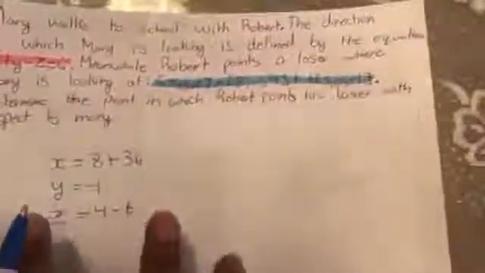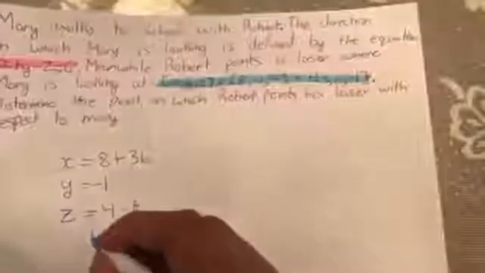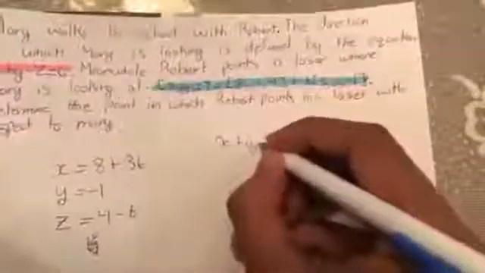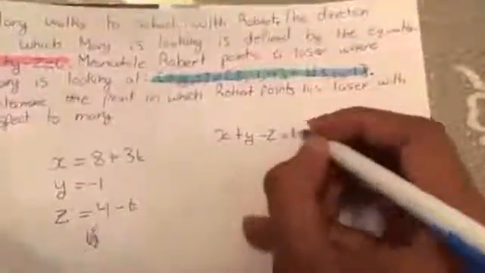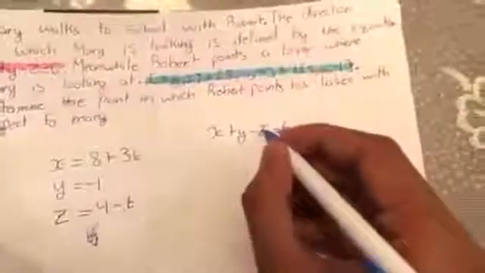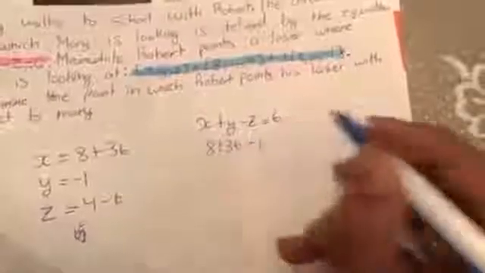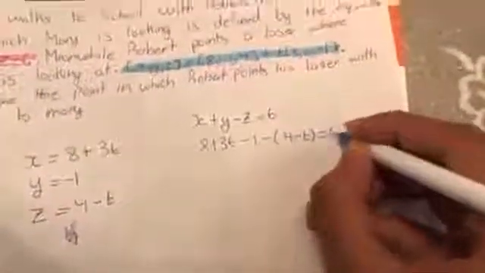Now we have our parametric equations, and what we'll do now is substitute these values into the plane equation, x plus y minus z equals 6. So x would sub in for that, y would sub in for this, and z would sub in there. So we'll get (8 plus 3t) plus (-1) minus (4 minus t) equals 6.